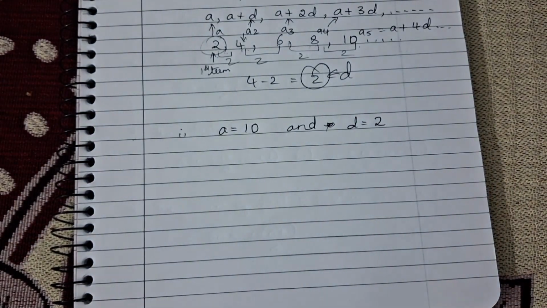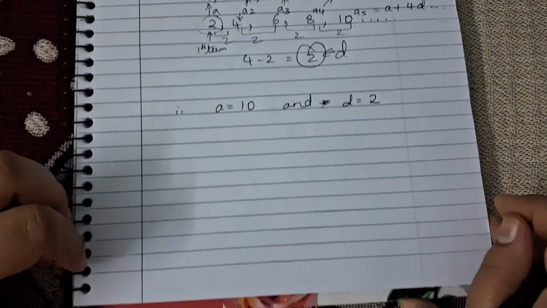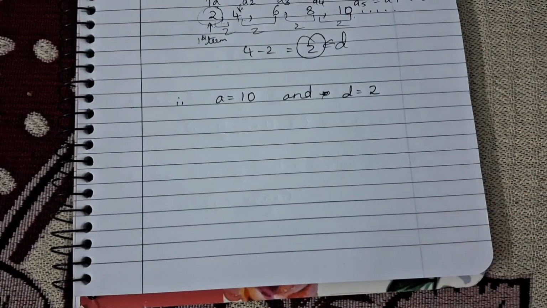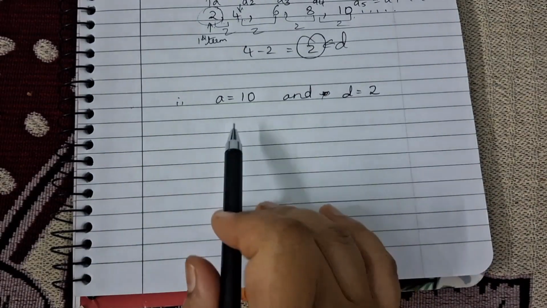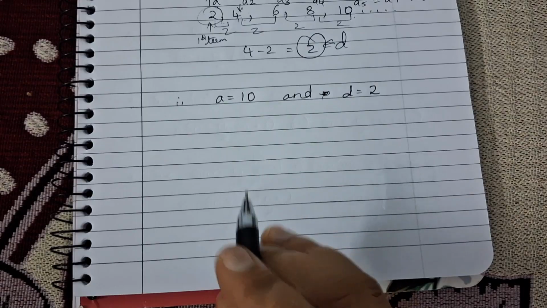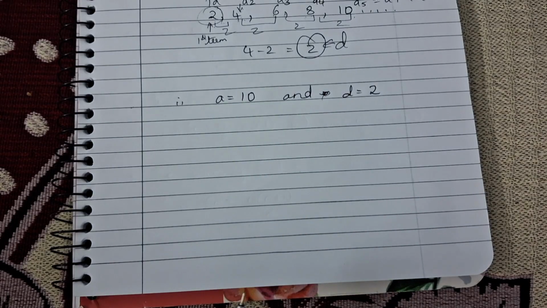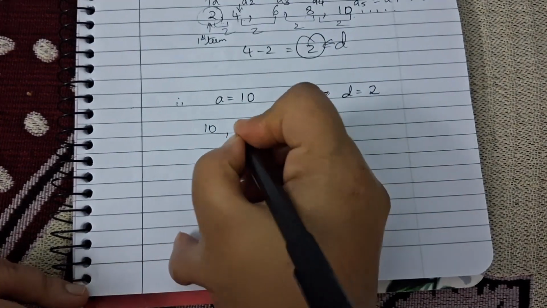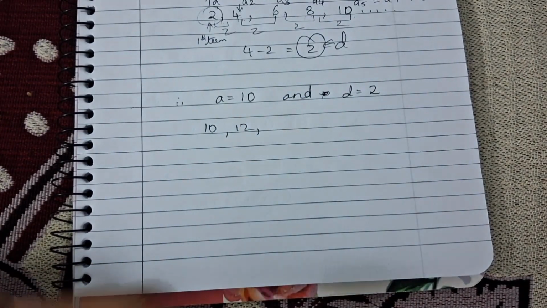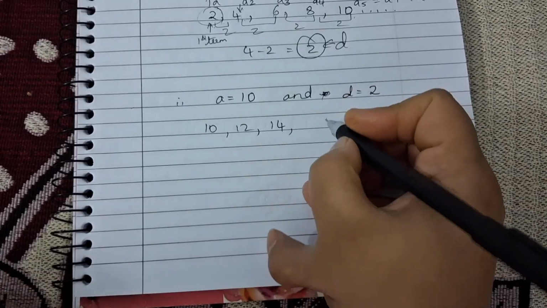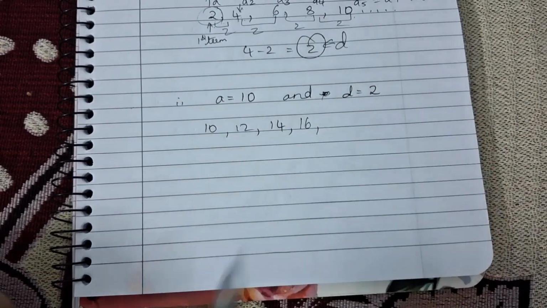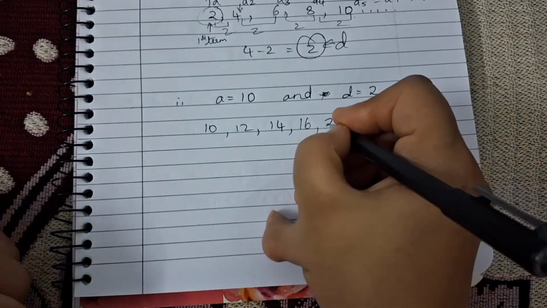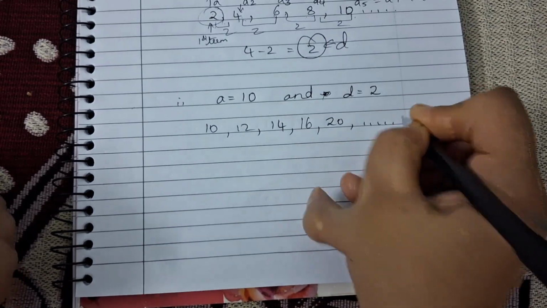If a is equal to 10 and d is equal to 2, how are you going to find this AP? They have only given you a as 10 and d as 2. The difference is 2, so let us make the terms. They have given us 10. Now 10 plus 2 is 12. Again 12 plus 2 is 14. Again 14 plus 2 is 16. 16 plus 2 is 18, and so on.